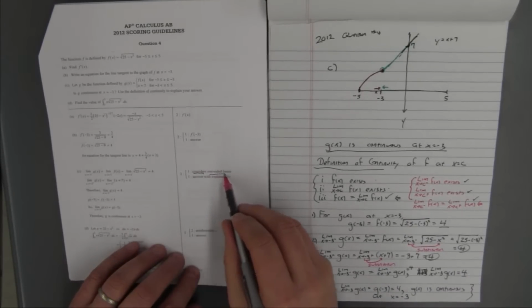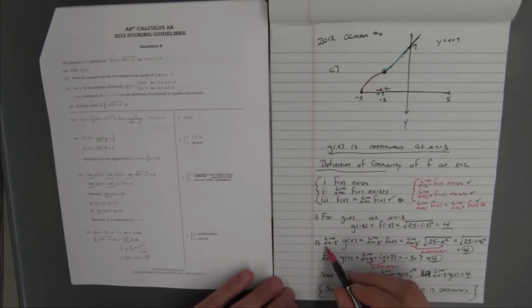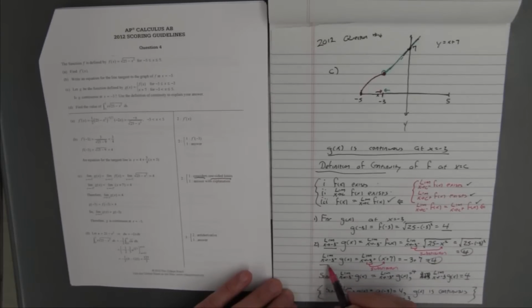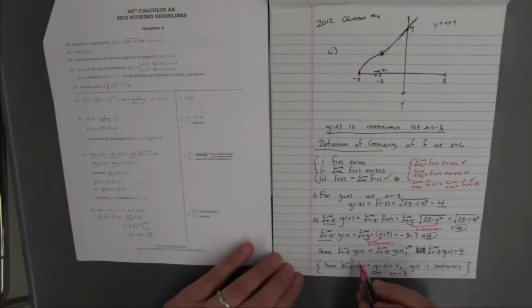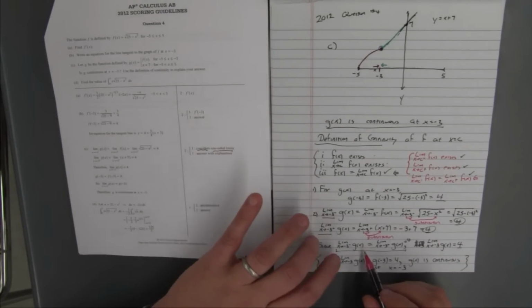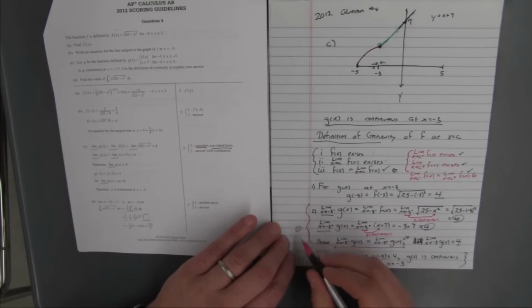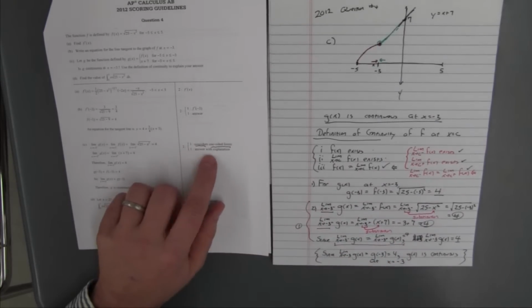Considers one-sided limits. Now, did I consider one-sided limits? Yep, right here I found this one-sided limit. Here I found this one-sided limit, and I showed that they were equal. So out of all this, these right here, that was 1 point. Just to look at this right here, that was 1 point. And then the other point is answer with explanation.